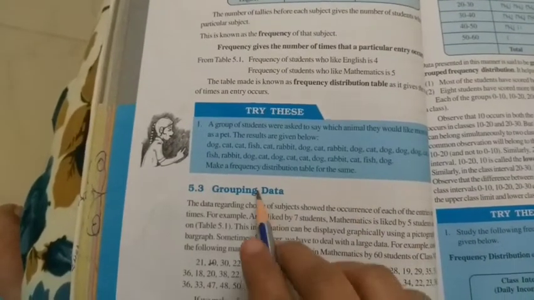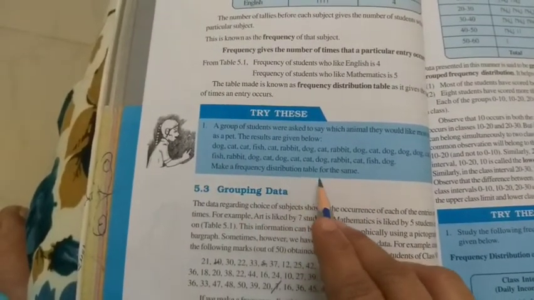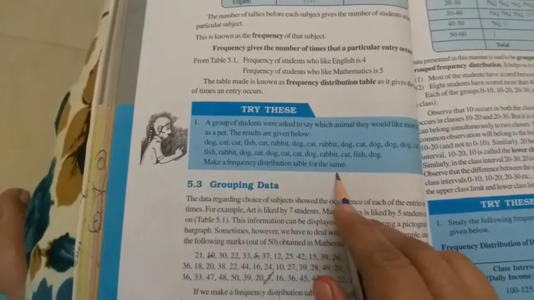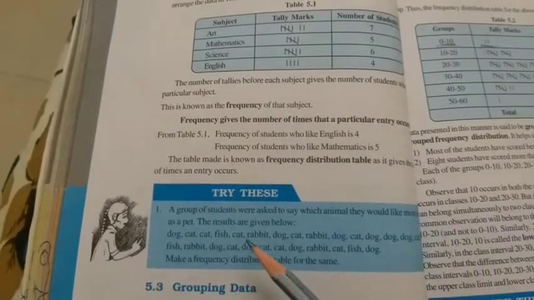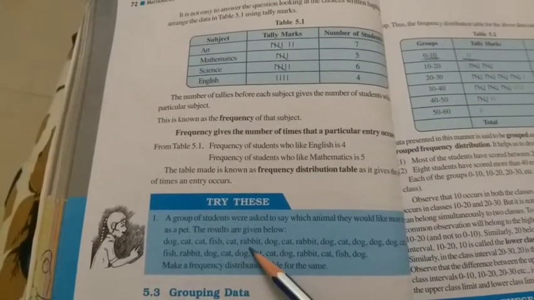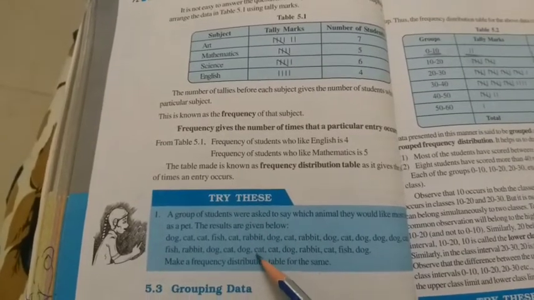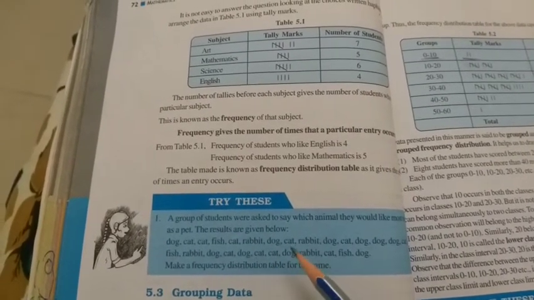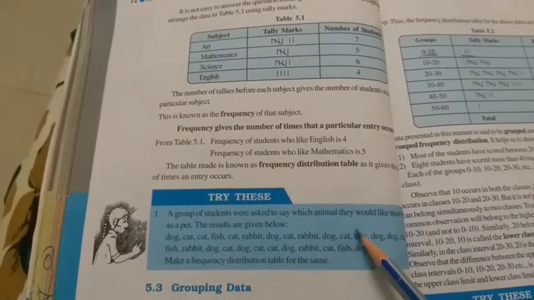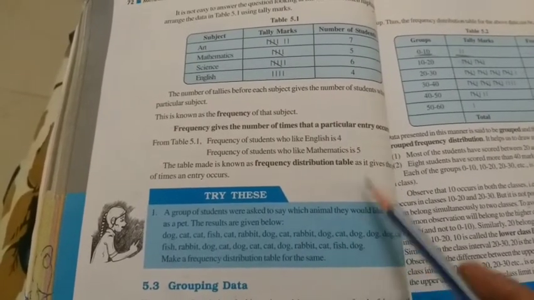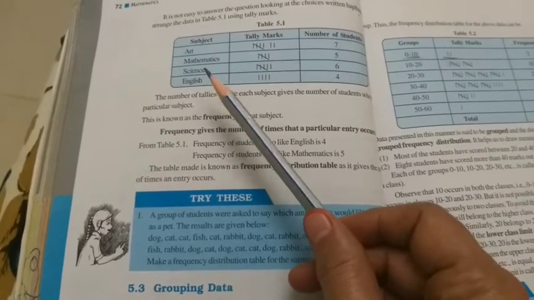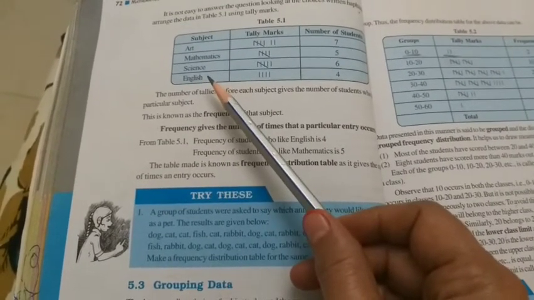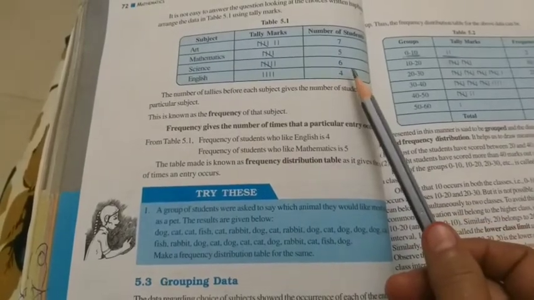So for this what I had to do? Make a frequency distribution table for the same. Frequency distribution table. See here. Like this I had to make a table. Here what I have to make? Here pet animal, first column, name of the pet animal, then its tally marks and how many number of students like. Similar way. Instead of subject I had to write the pet animal name, then tally marks, number of students.